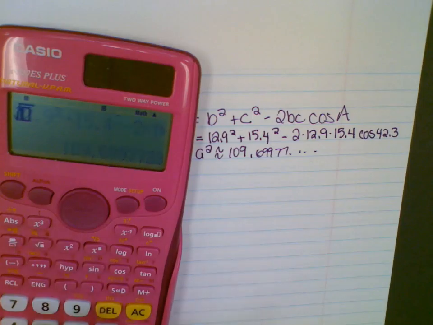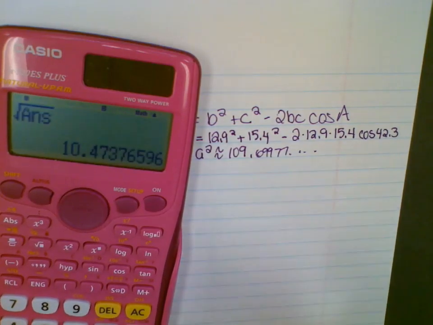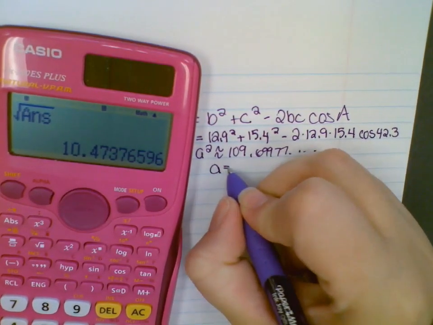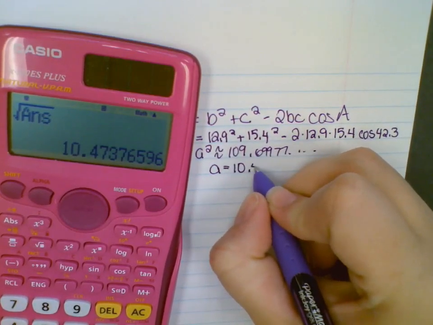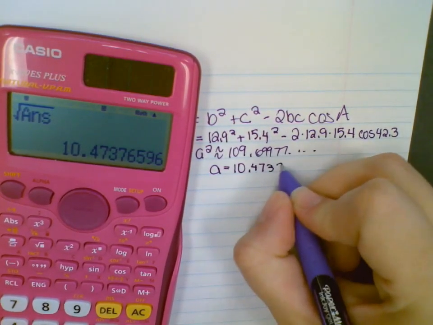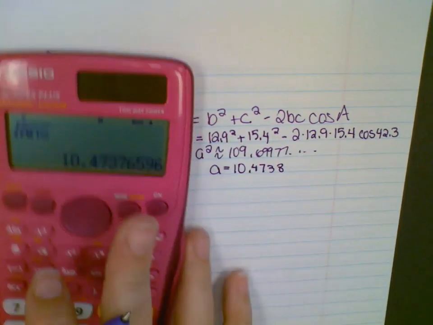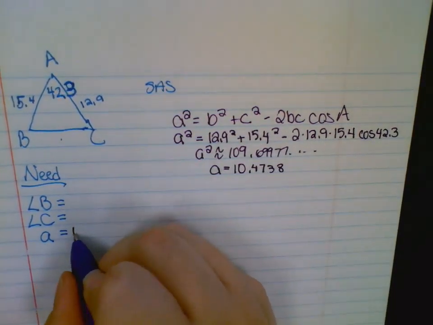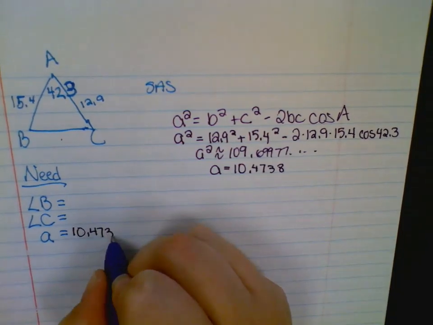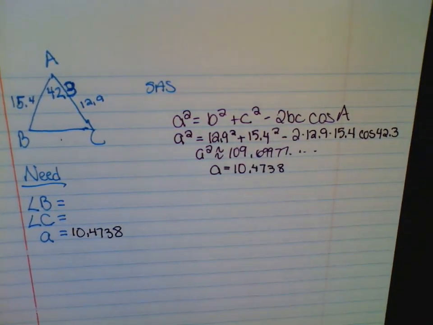So the square root of the answer, we get that a is equal to 10.4738. So now we know a. Now we have to find b and c.